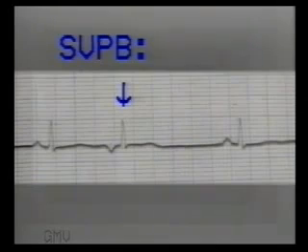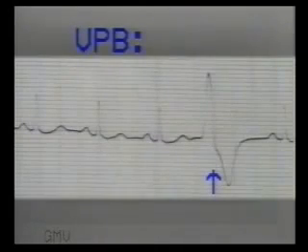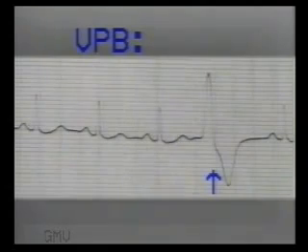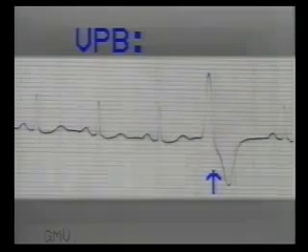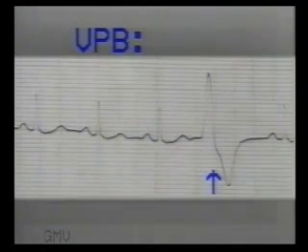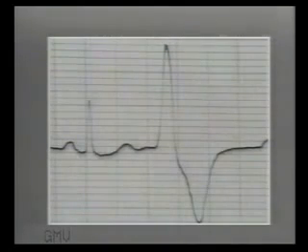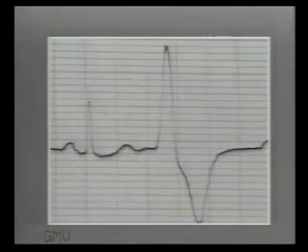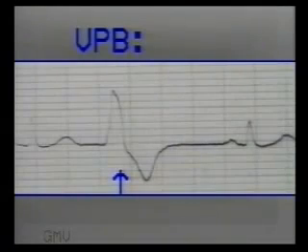This is a nodal premature beat. But if the impulse arises below the division of the bundle of His, in one of the bundle branches or in the ventricles, then both ventricles will not be activated at the same time, resulting in a wide, slurred and bizarre QRS complex with T wave directed opposite to the main QRS complex. It is grossly different from the normal beats. This is a ventricular premature beat. Compare it with the normal beat and note the wide QRS with inverted T wave.